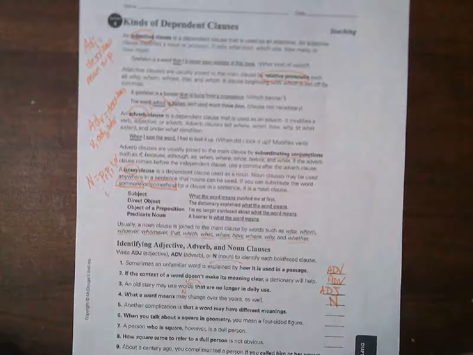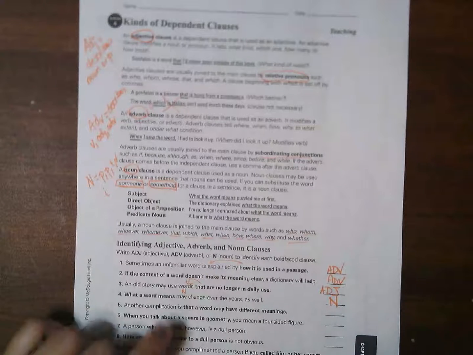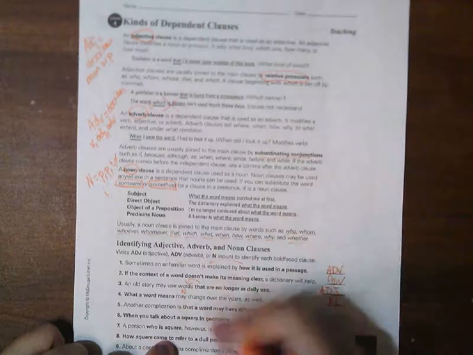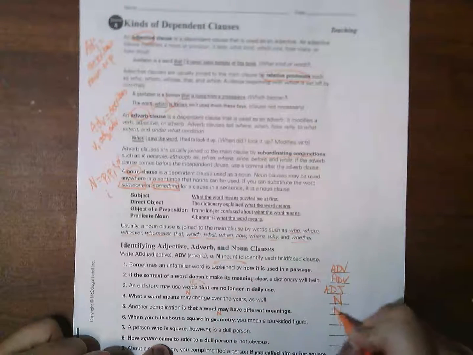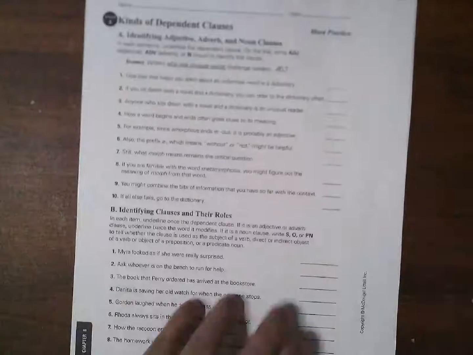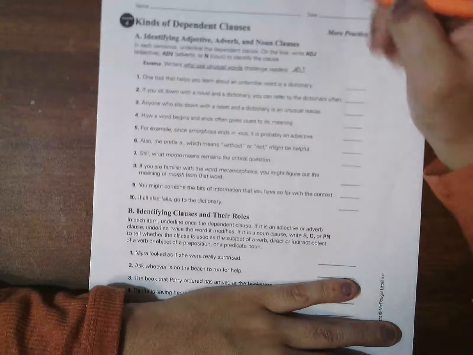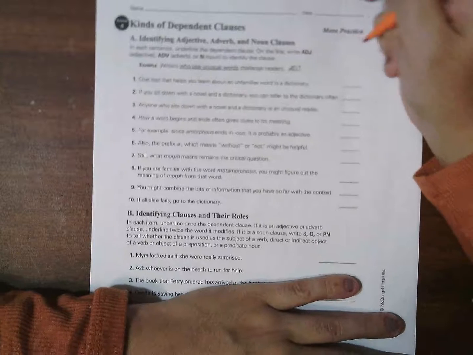Another complication is that a word may have different meanings. Okay, we need to have a noun after this in order for it to make sense. So that is a noun. So another complication is that a word may have different meanings. Kinds of dependent clauses. We're continuing with this one here. In each sentence, underline the dependent clause. On the right line, write ADJ, ADV, or N to identify the clause.